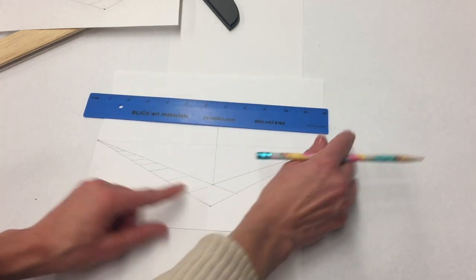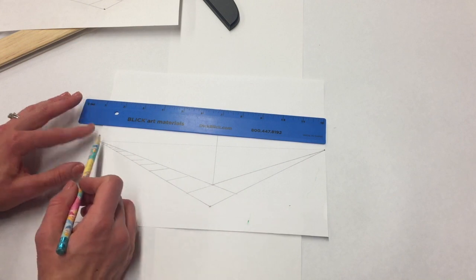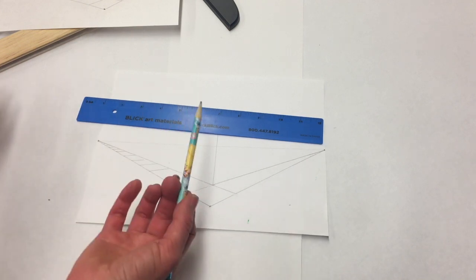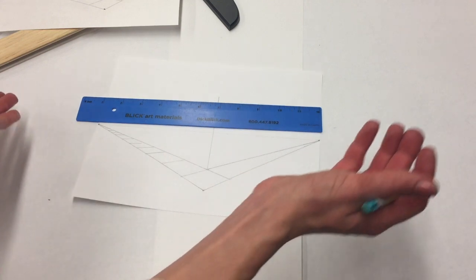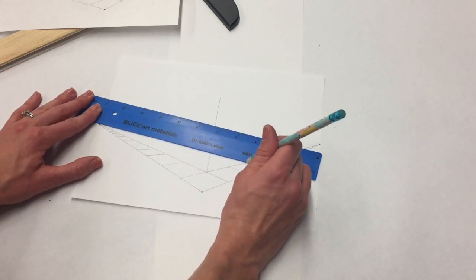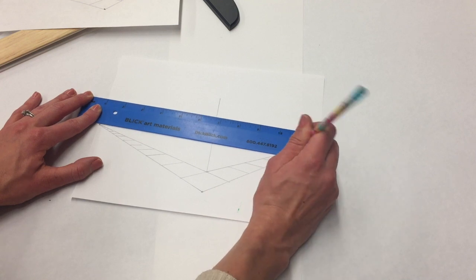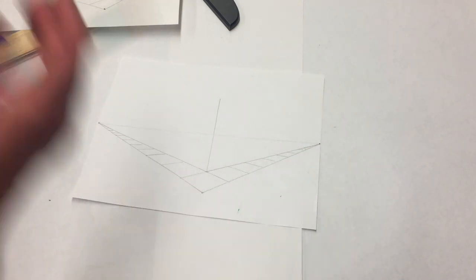Now I want to do the same thing on this side, except I'm going to use the opposite vanishing point, which makes sense. You couldn't draw lines to this vanishing point because they'd be going the wrong way. And we have a sidewalk.